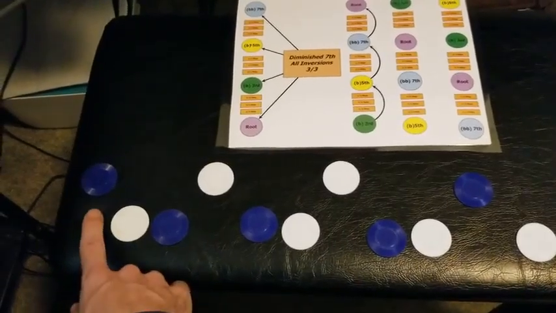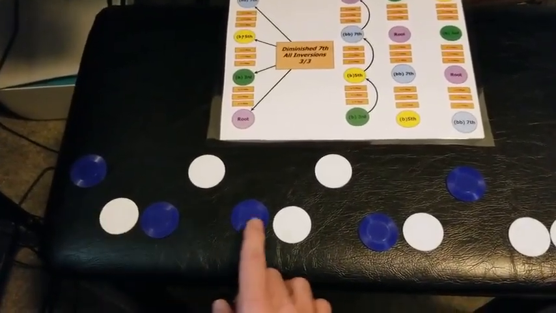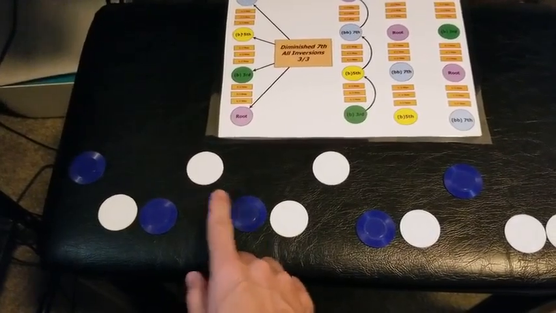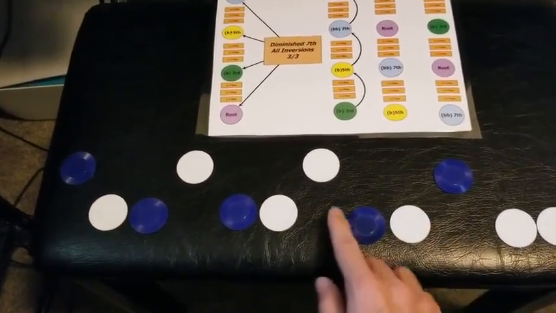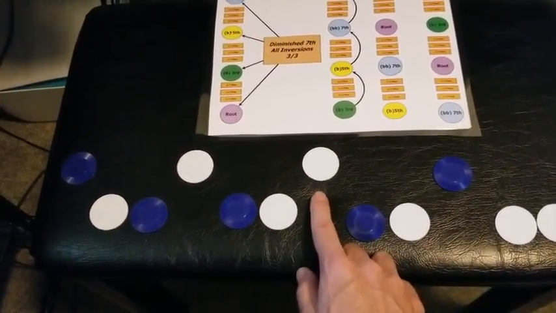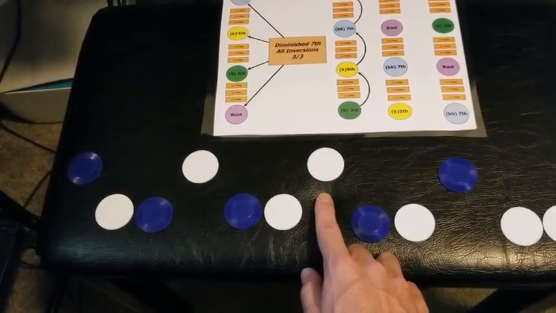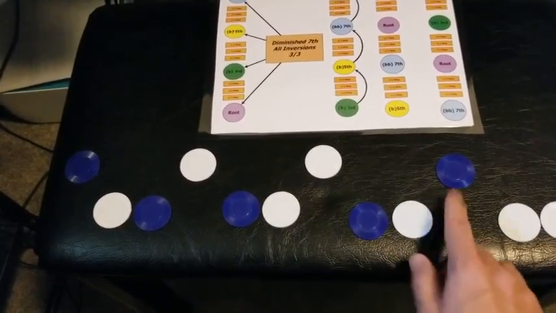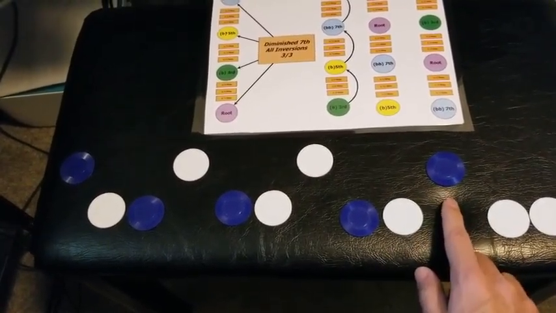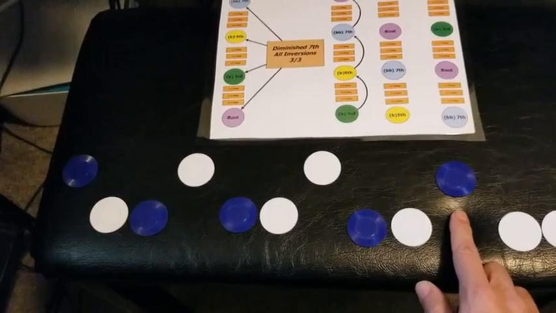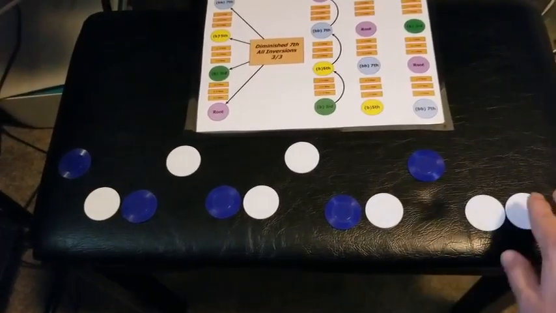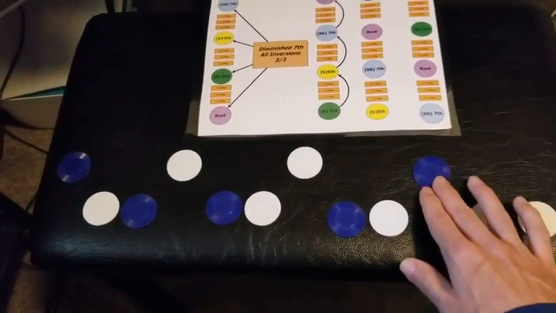Or G flat, B double flat, D double flat, and F double flat, or E flat.